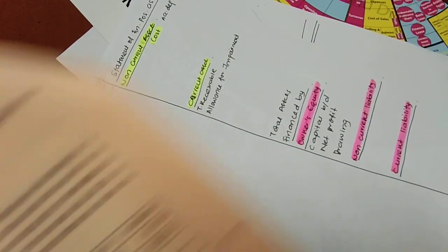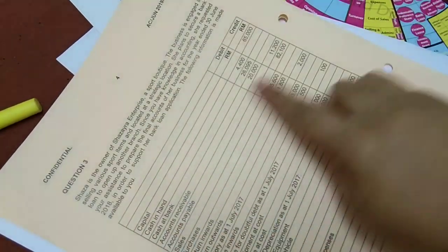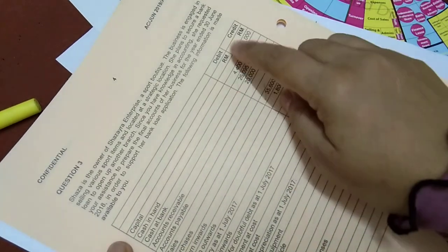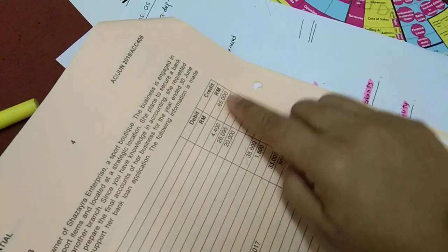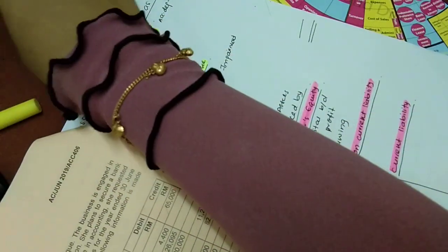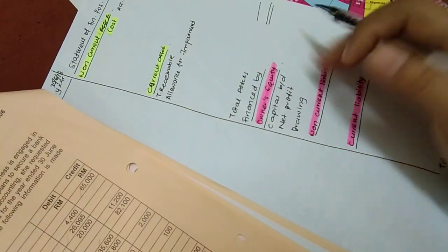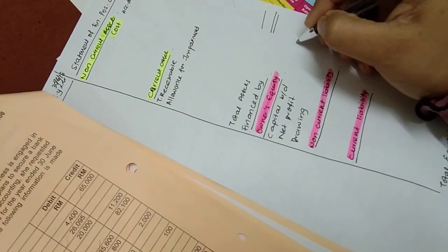So the next step is to transfer the items that we have in the trial balance. Don't waste your time. Transfer one by one, don't even skip. The first thing we have is capital, 65,000. Capital 65,000 already has its place here, so put it here, 65,000.